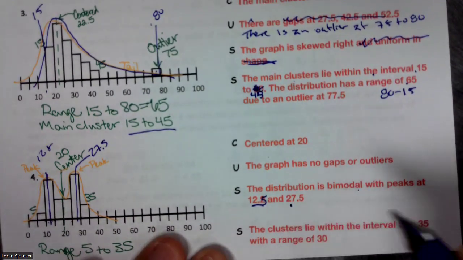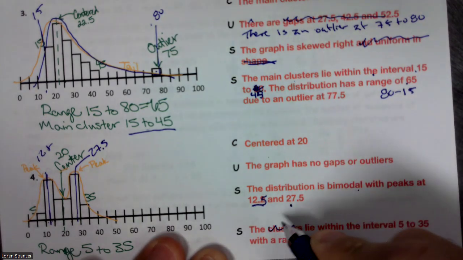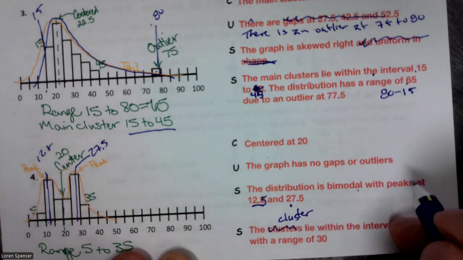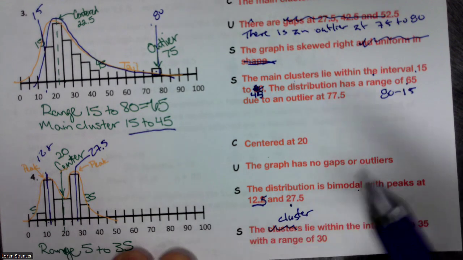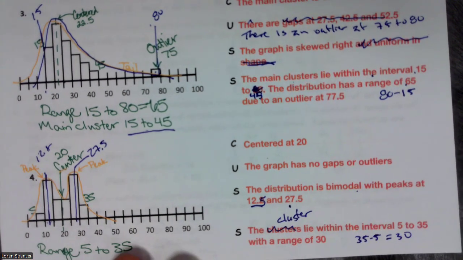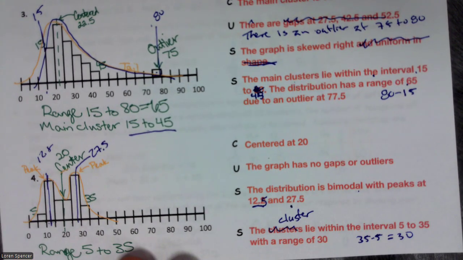And then finally, the cluster should lie within the interval from 5 to 35, which gives us a range of 30, because remember, it's always the largest minus the smallest. 35 minus 5 is 30. All right, I hope that helps, and I look forward to seeing you on the next one. Thank you.